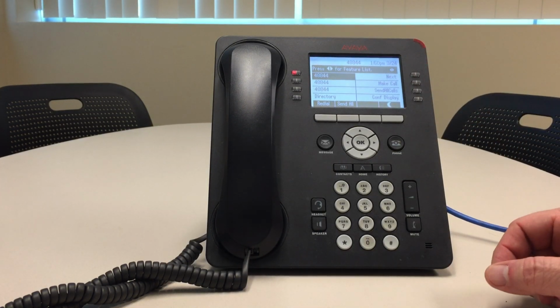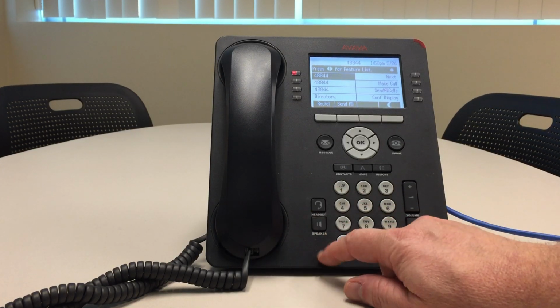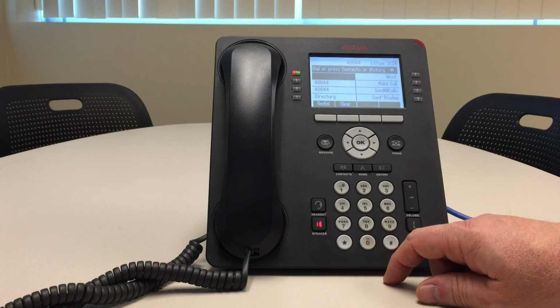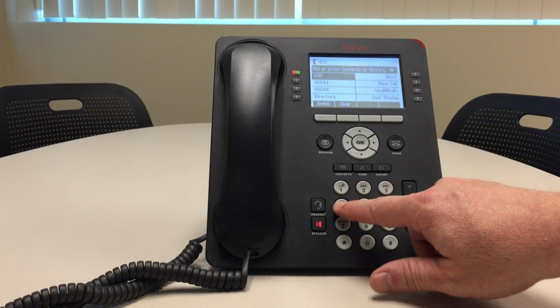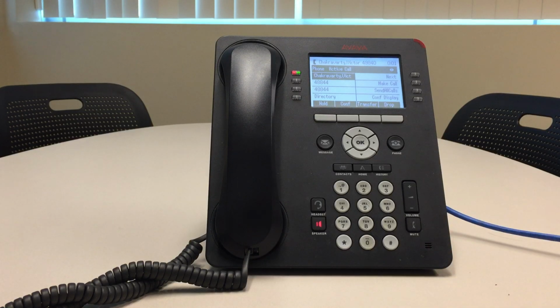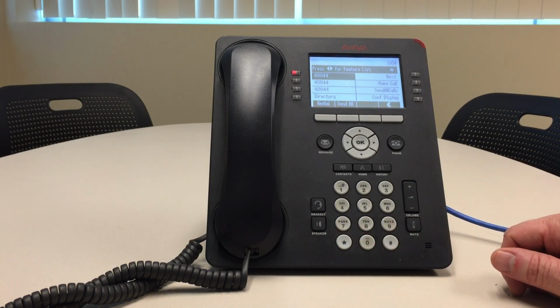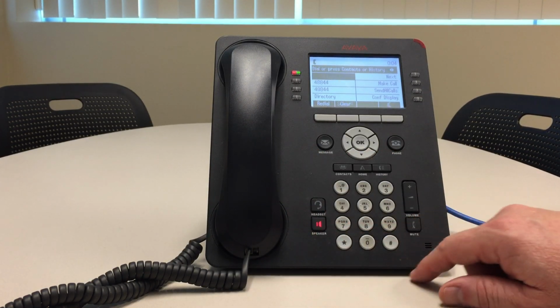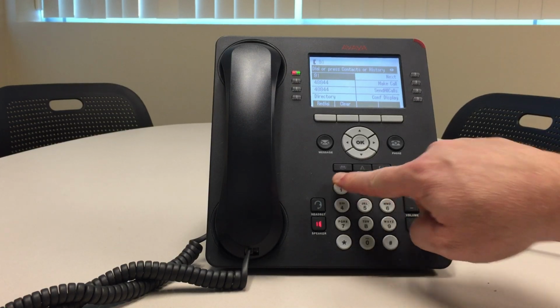To make an on-network call, simply lift the handset or press speaker and dial the 5-digit extension. To make it off-network, simply lift the handset or hit the speaker button, hit 9 and the number you wish to call.